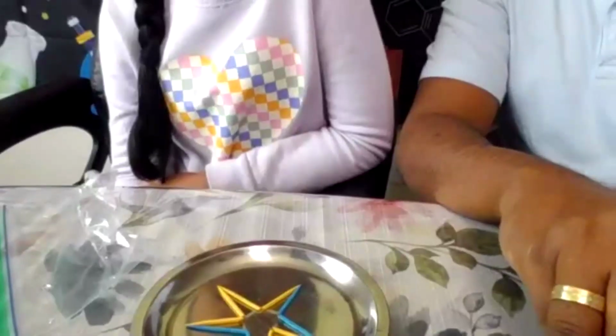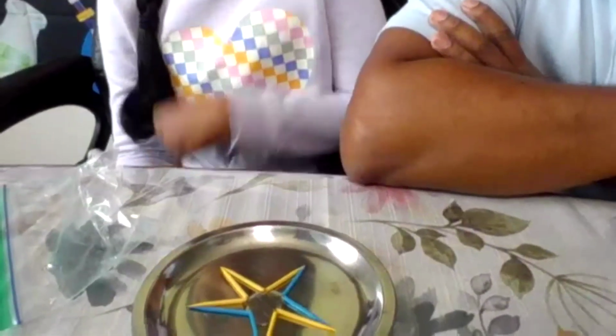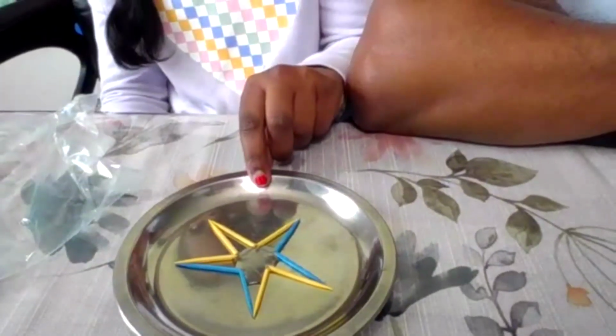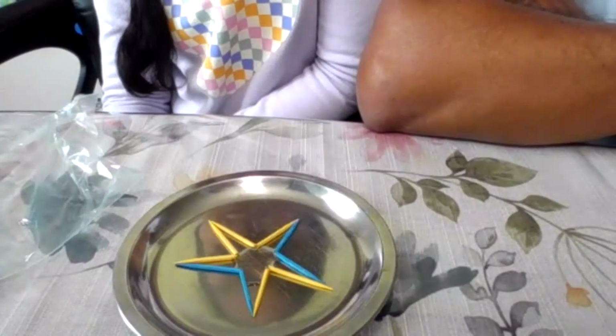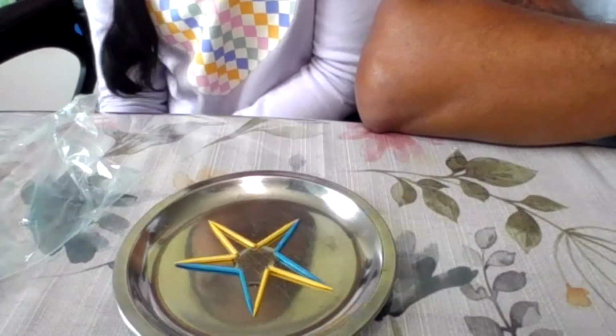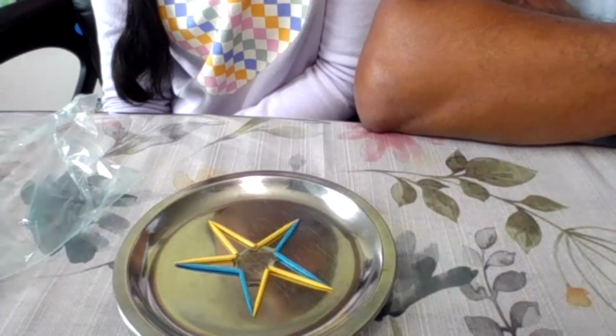So that is how the water from the center flows to the ends and expands the toothpick on both ends and makes them touch each other. It's called intermolecular attraction, where the water molecules flow from one small gap to another gap, and that makes the water flow through it.